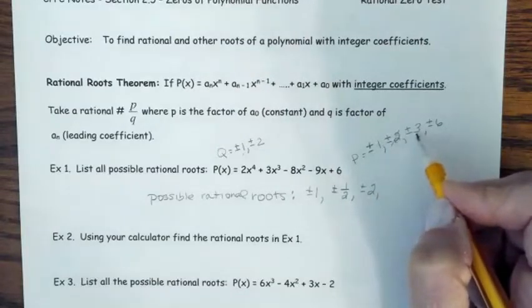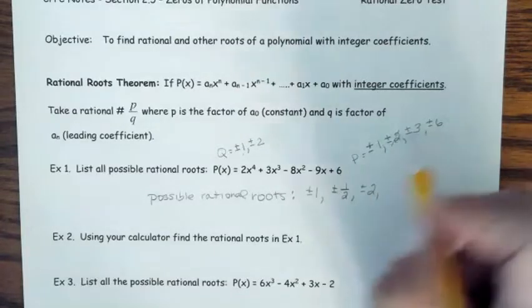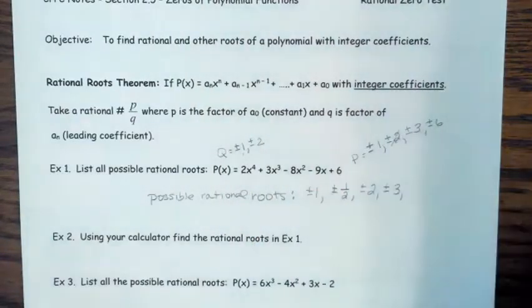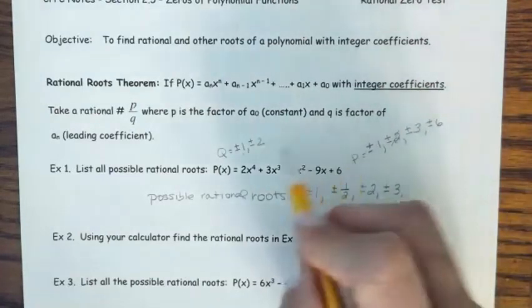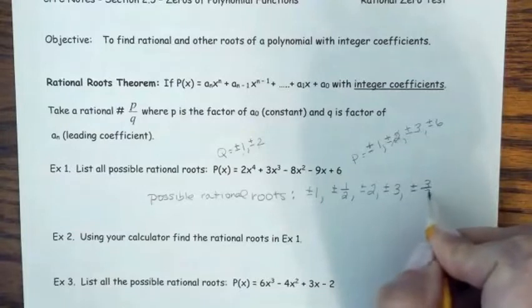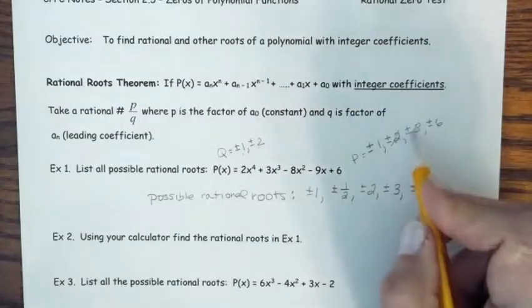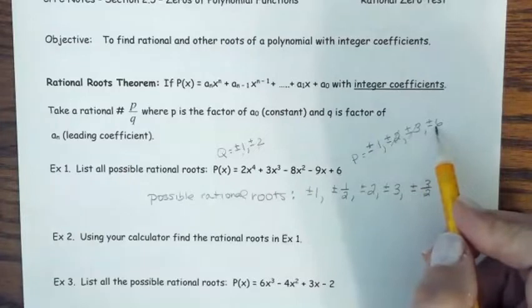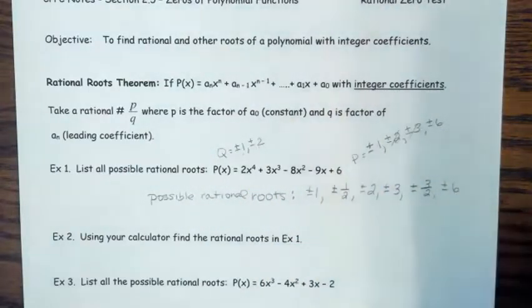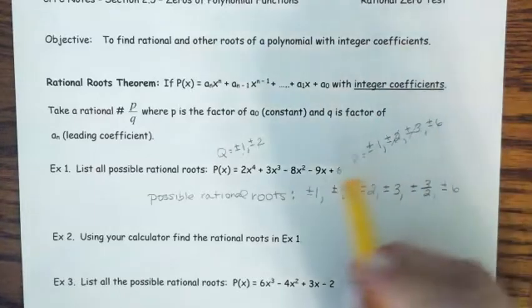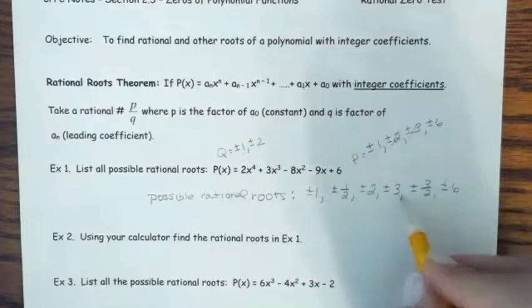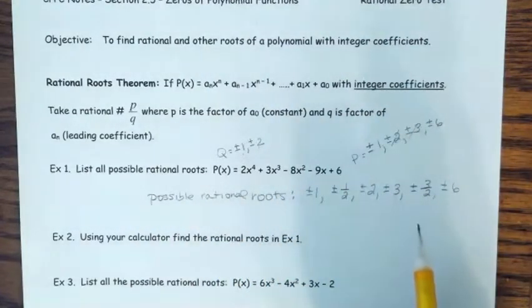I move to 3. Plus or minus 3 divided by plus or minus 1 is plus or minus 3. Plus or minus 3 divided by plus or minus 2 is plus or minus 3/2. Done with the 3. Plus or minus 6 divided by plus or minus 1 is plus or minus 6. Plus or minus 6 divided by plus or minus 2 is plus or minus 3, but I already have that listed. So these are all my possible roots.